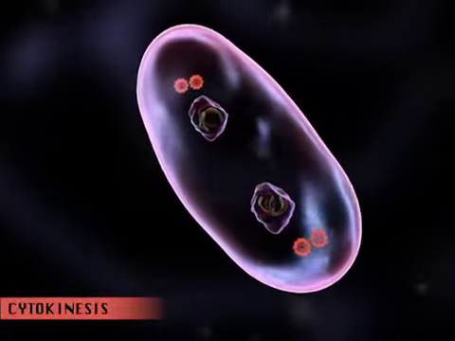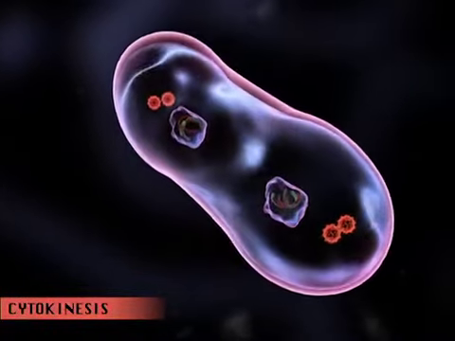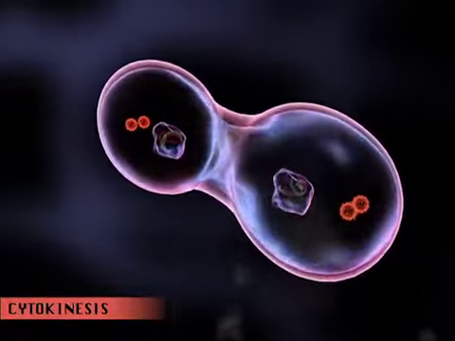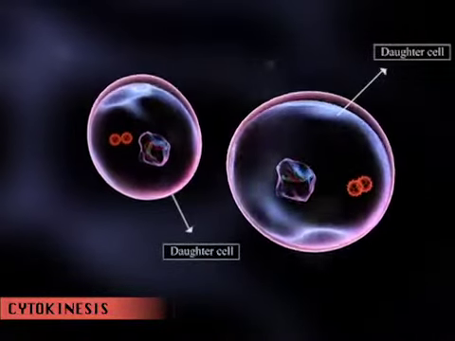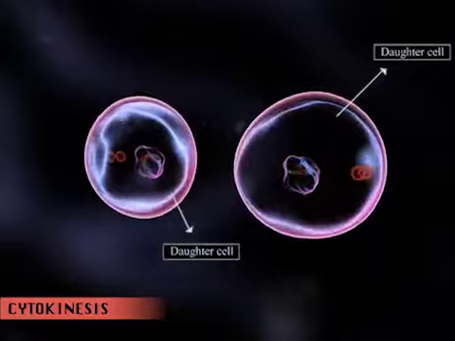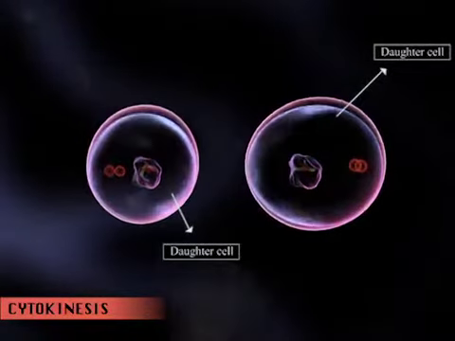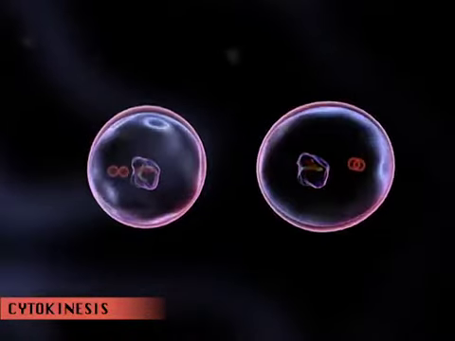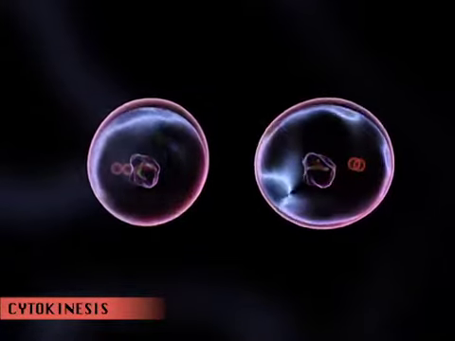Cytokinesis then takes place, during which the cytoplasm divides in order to form two daughter cells. Each cell contains the same number of chromosomes. With this, the process of mitosis is complete.